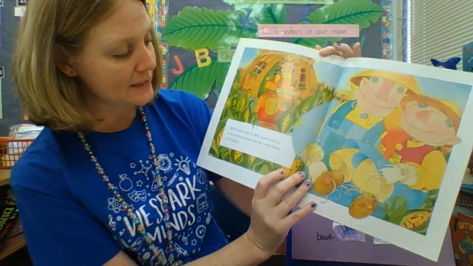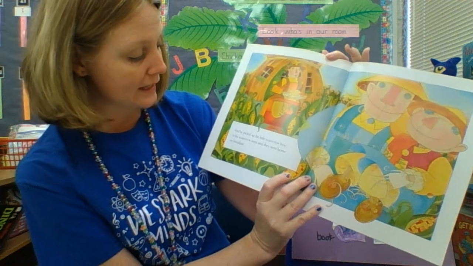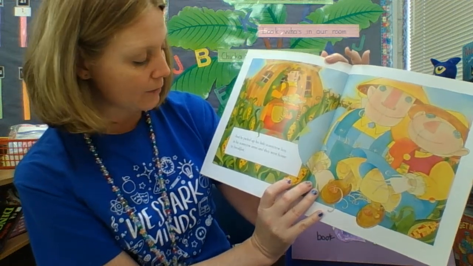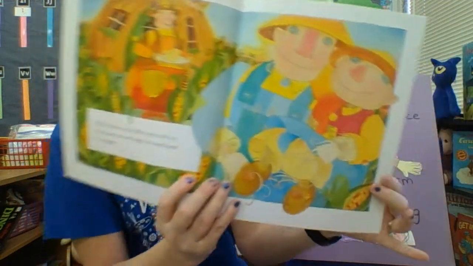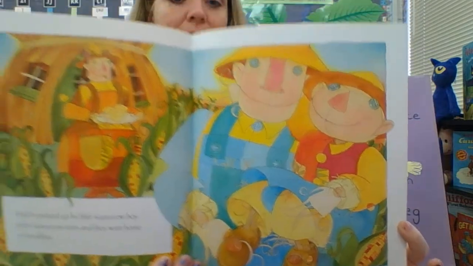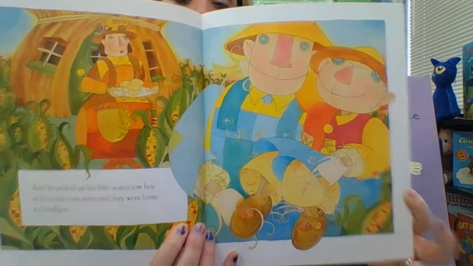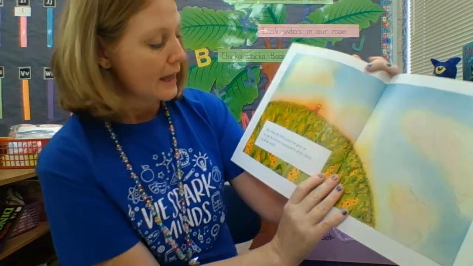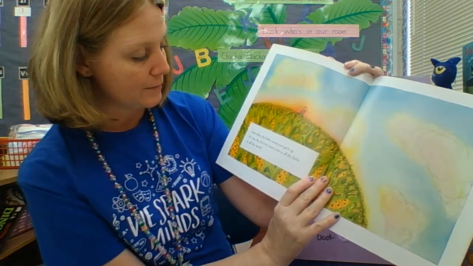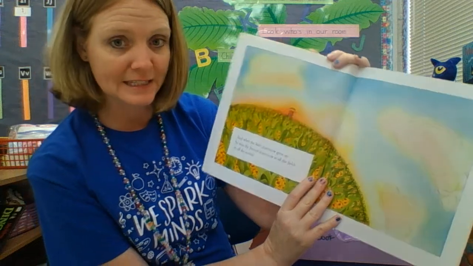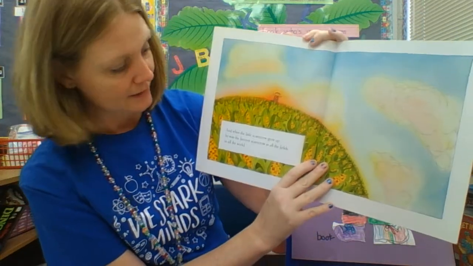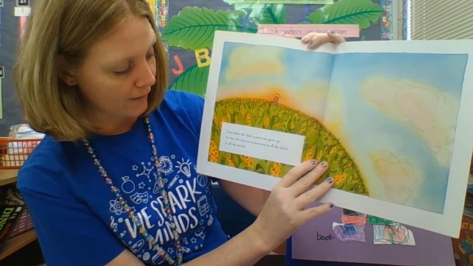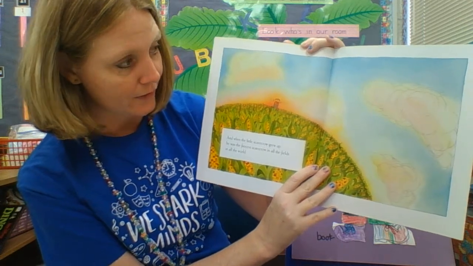And he picked up his little Scarecrow Boy in his scarecrow arms, and they went home to breakfast. And there they are, the happy Scarecrow family. And when the little Scarecrow grew up, he was the fiercest, scariest scarecrow in all the fields, in all the world.